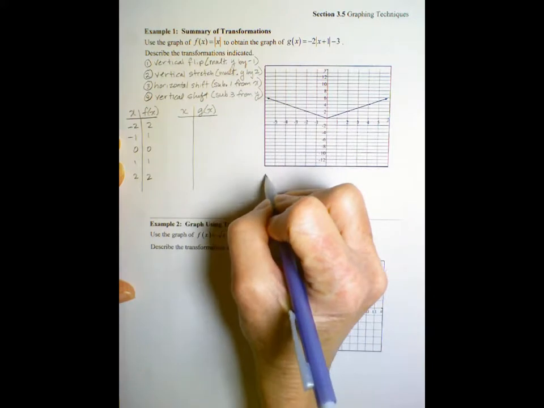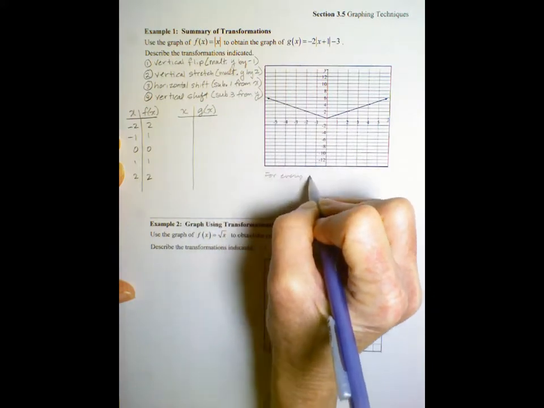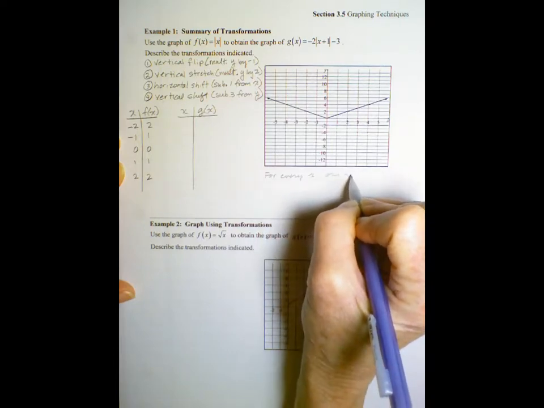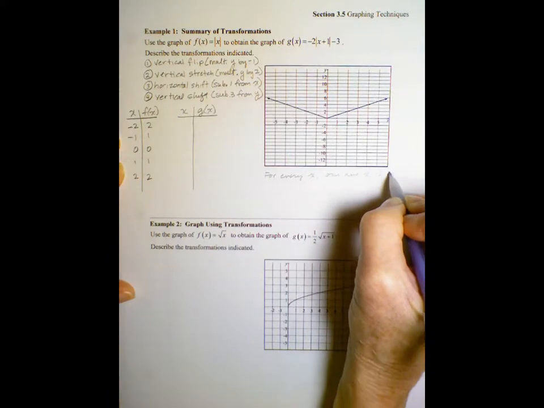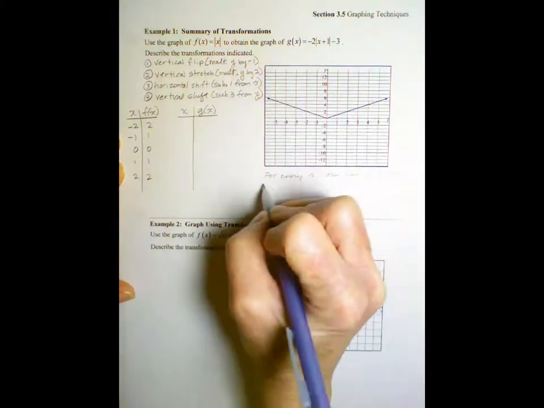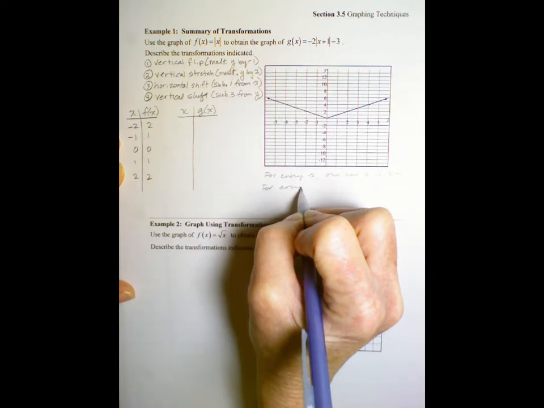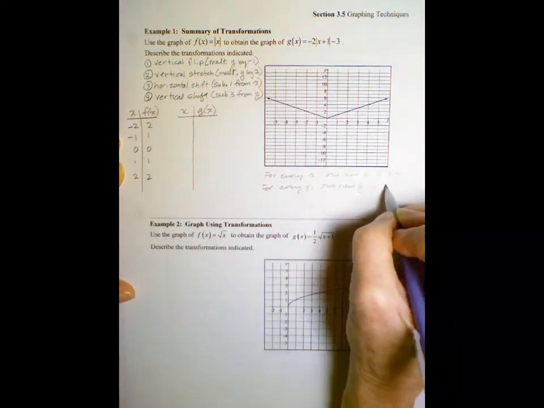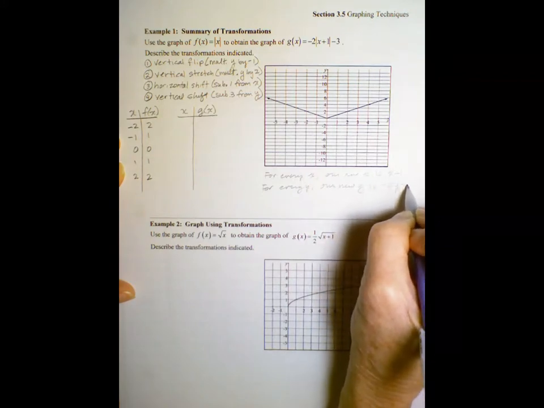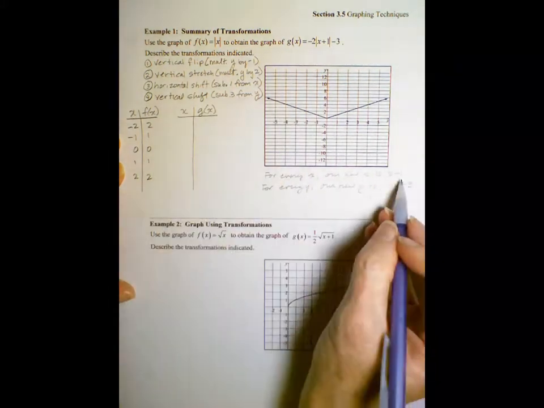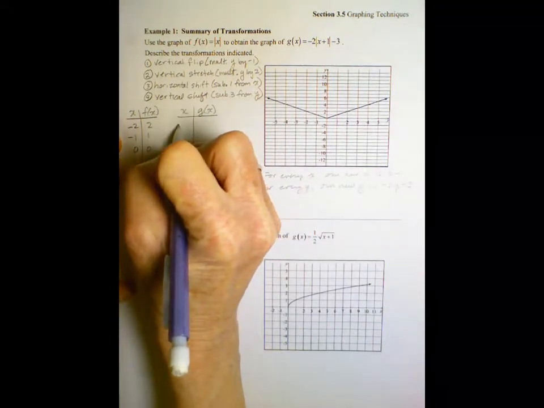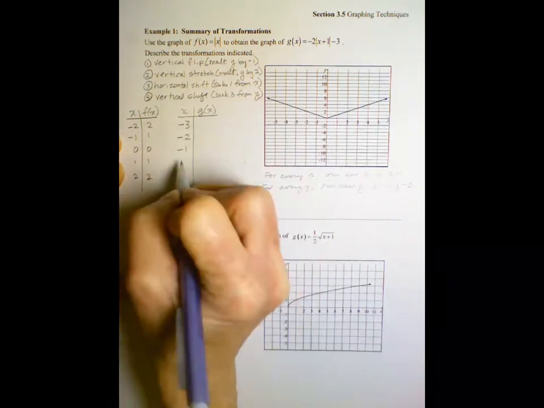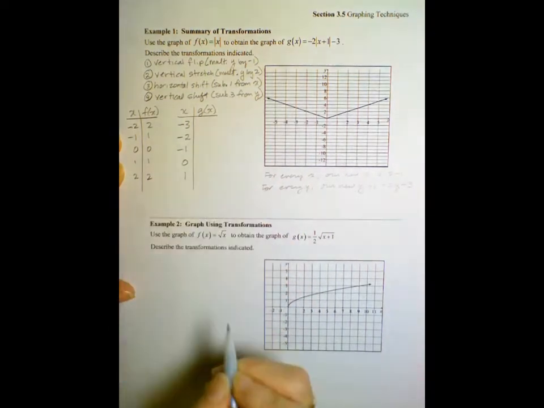So for every x, our new x is x minus 1. For every y, our new y is -2 times y and then -3. So let's get the x's. Subtract 1. So -2 minus 1, -3, -1 minus 1, -2, 0 minus 1, -1, 1 minus 1 is 0, 2 minus 1 is 1.